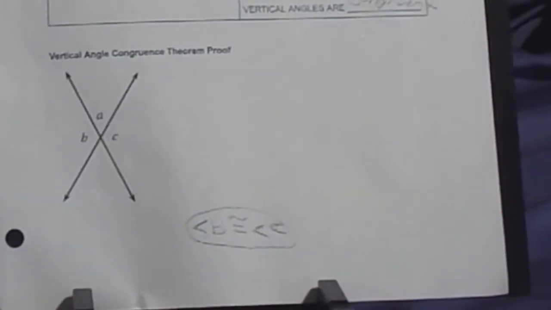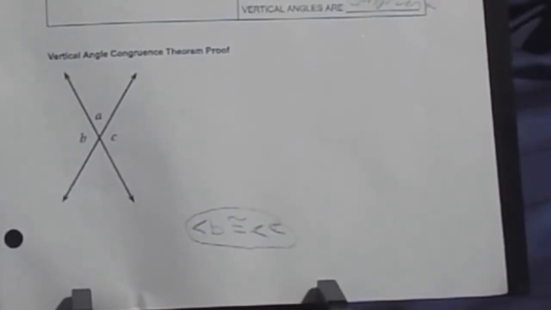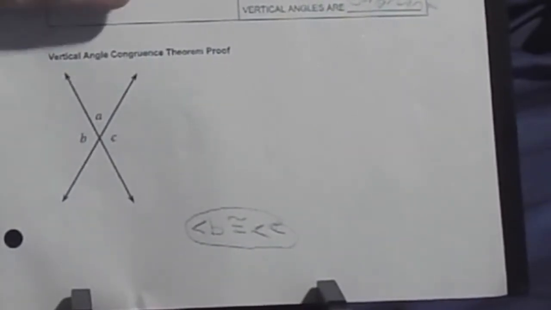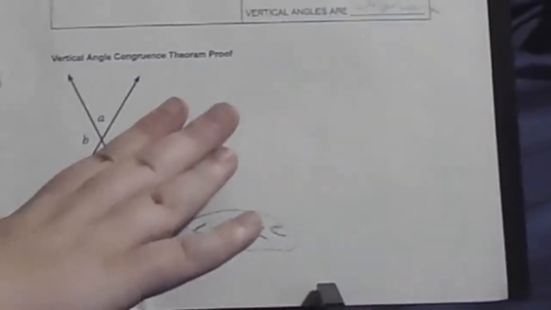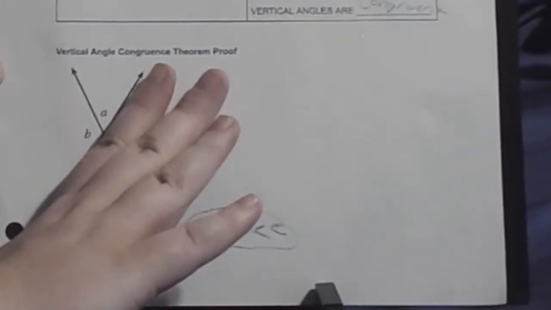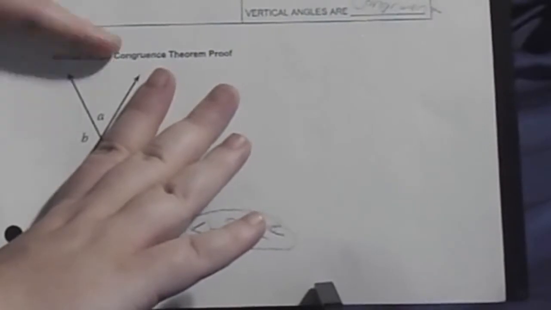Okay? So then, what do I know? What's given to me? What do I know for sure? Well, I can use the fact that straight line pairs are supplemental as a fact. Okay? And do I have a straight line pair? Well, look at A and B. Together, angle A with angle B make this straight line.